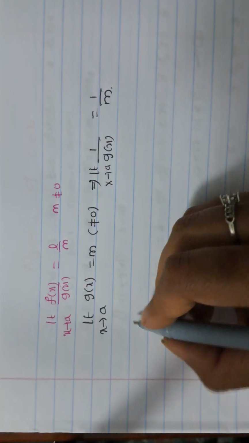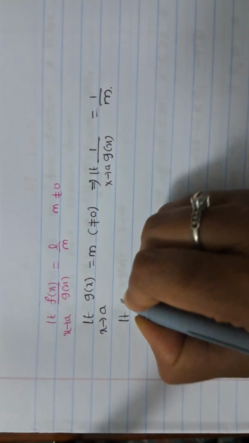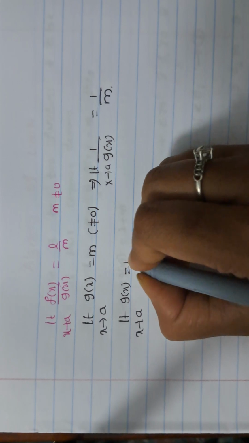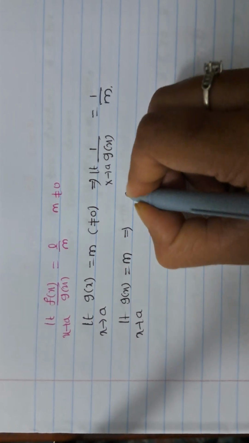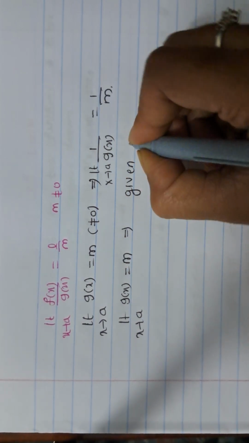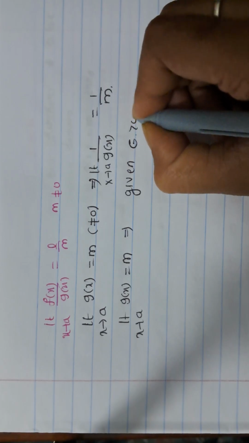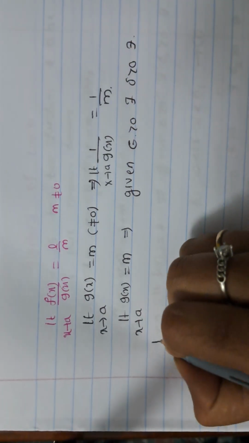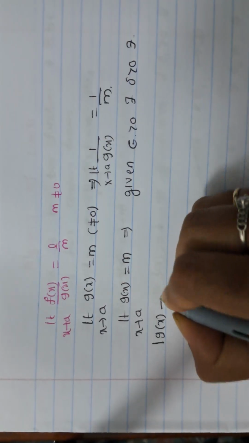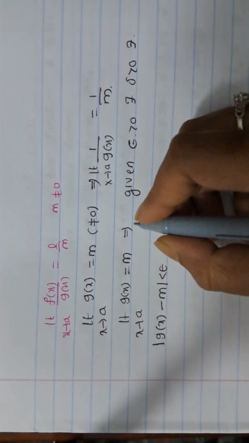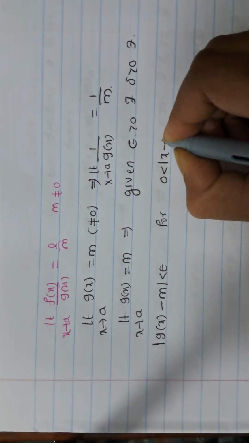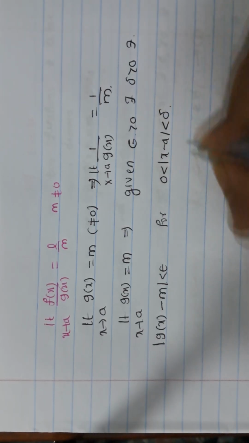Now, the limit of g(x) as x tends to a being equal to m implies, by the definition of limit, that given epsilon greater than 0, there exists delta greater than 0 such that modulus of g(x) minus m is less than epsilon. This is true for 0 less than modulus of x minus a, which is less than delta.